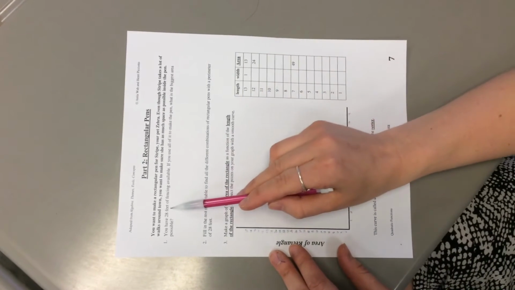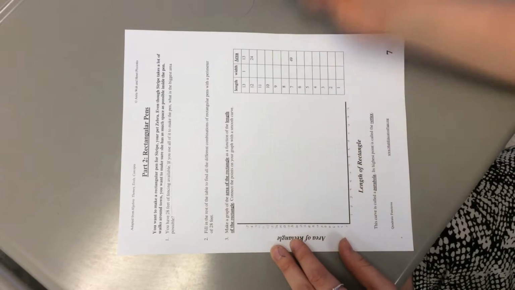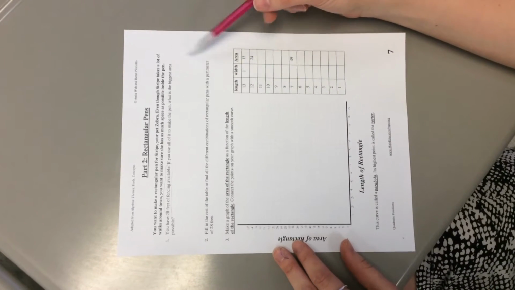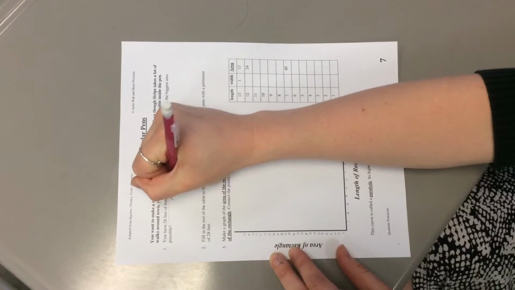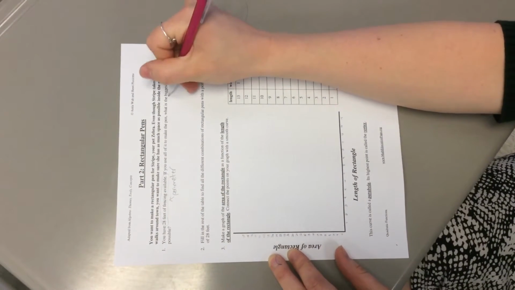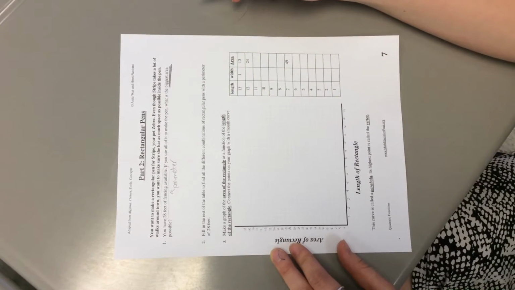Okay, so in this problem it says you have 28 feet of fencing available for your zebra stripe. So if you use all of that to make a pen, what is the biggest area possible? So there's two things that they're talking about. If you have this much fencing available, this is talking about perimeter, but you want to know the biggest area. So we need to figure out how that's possible.